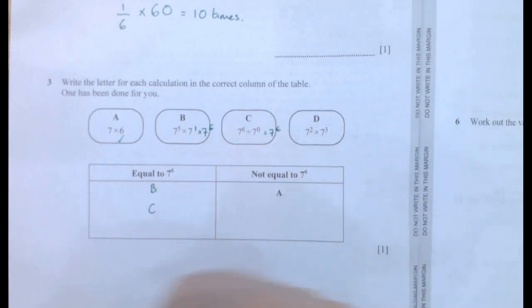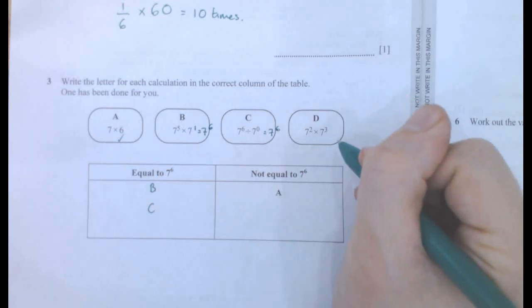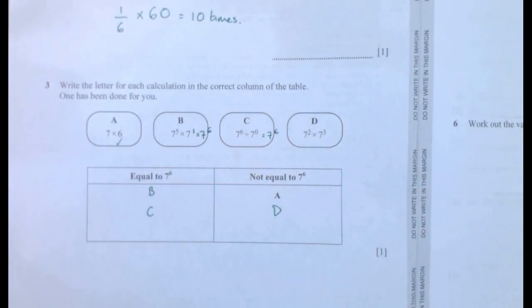So C works there. All right, and here the multiplication law would give us 7 to the power of 2 plus 3, which is 5. 2 plus 3 is 5, and so therefore that is not equal to 7 to the power of 6. It's equal to 7 to the power of 5.